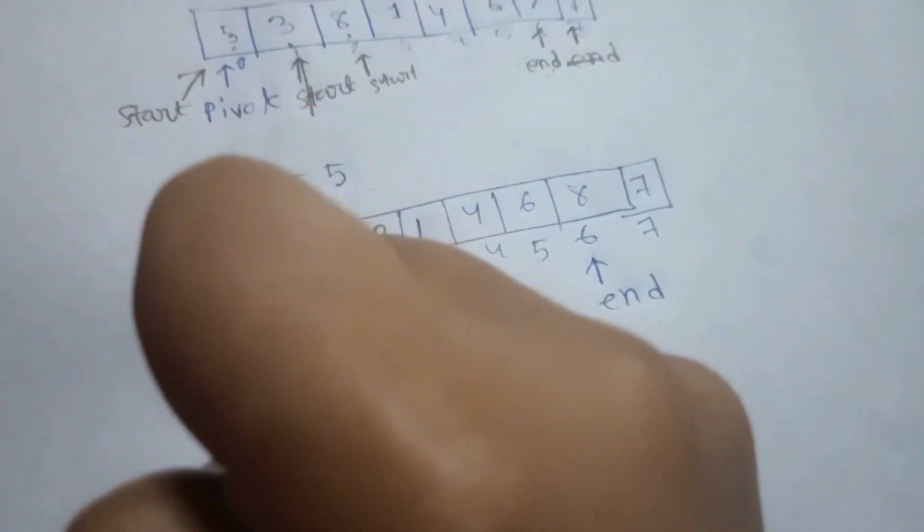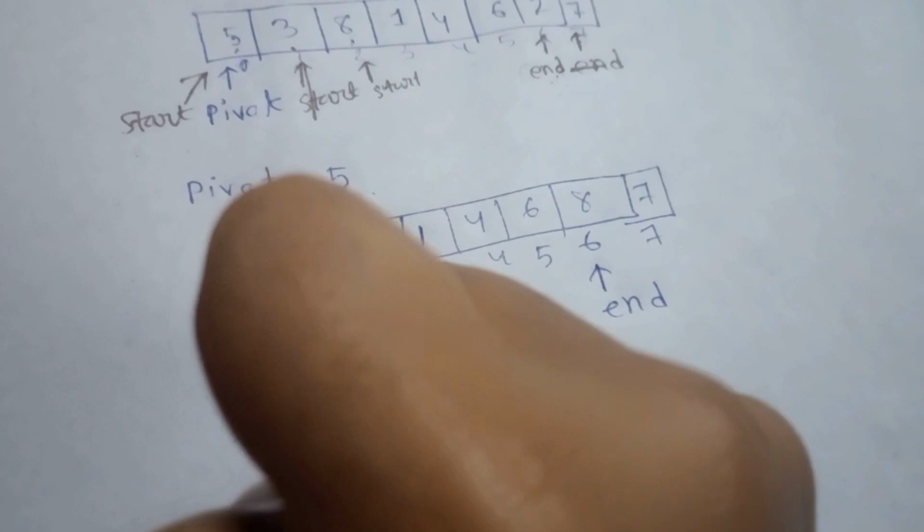This is end, this is start, and this is the pivot.